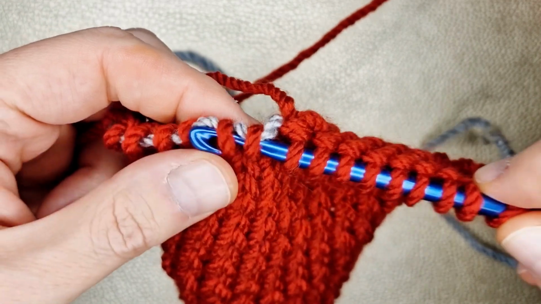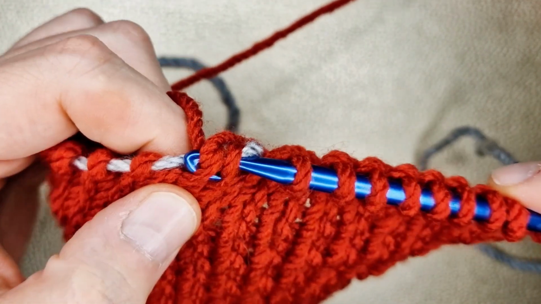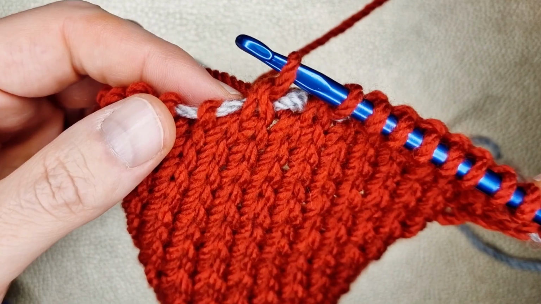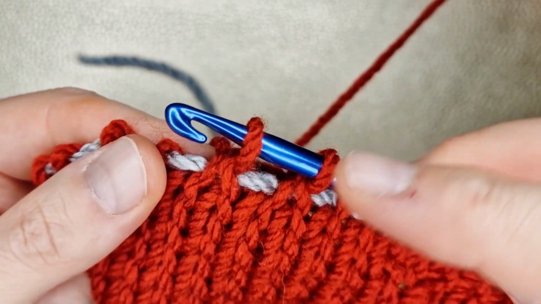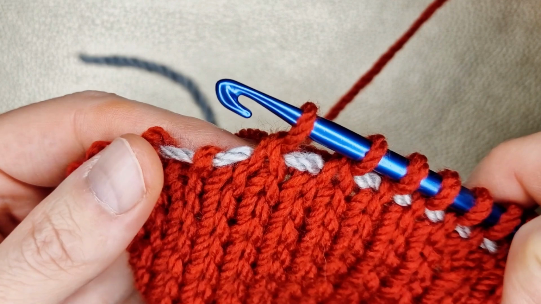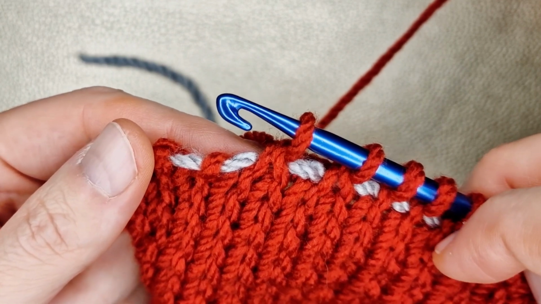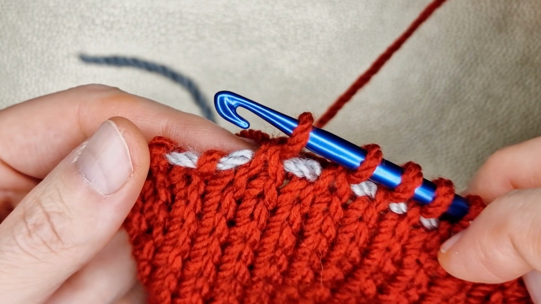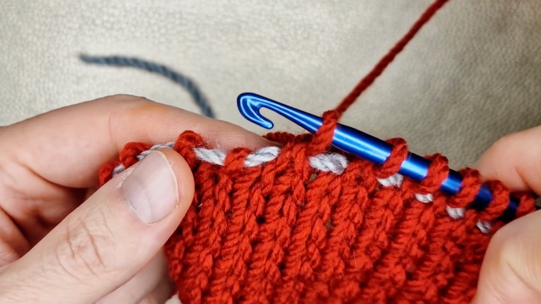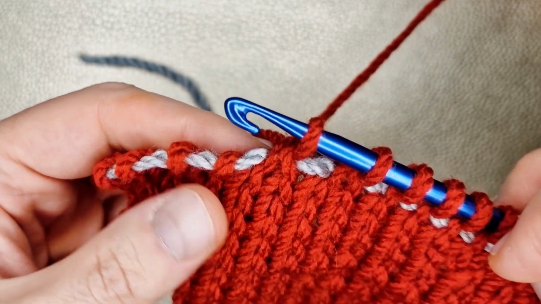I'll show it again. You pick up two loops and yarn over and pull through both of them. Now, as you can see, the first loop will always lay on top of the second loop. There are ways to avoid that, but honestly, I think this is absolutely more than enough.